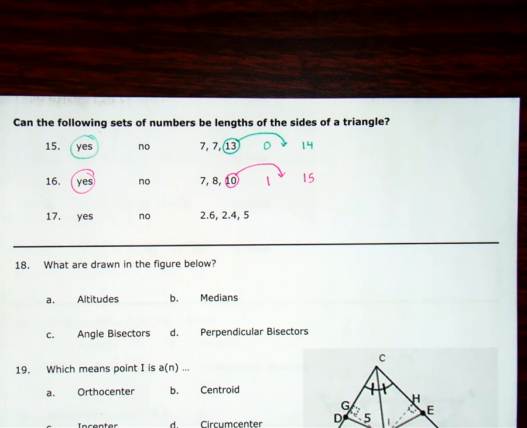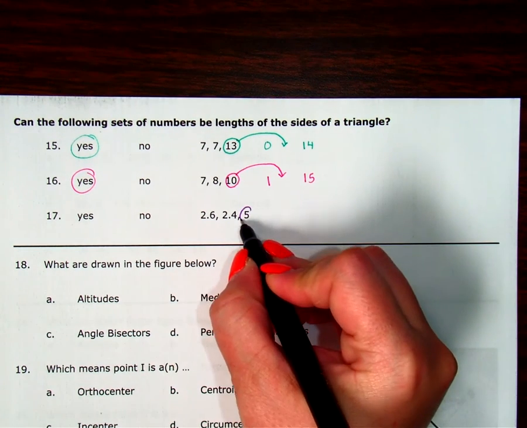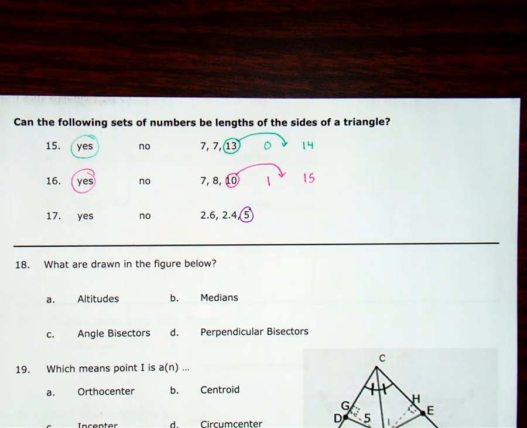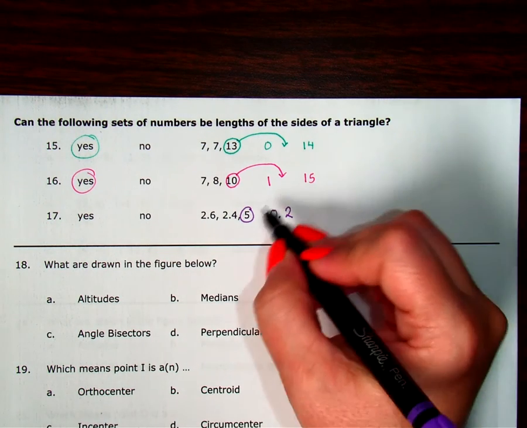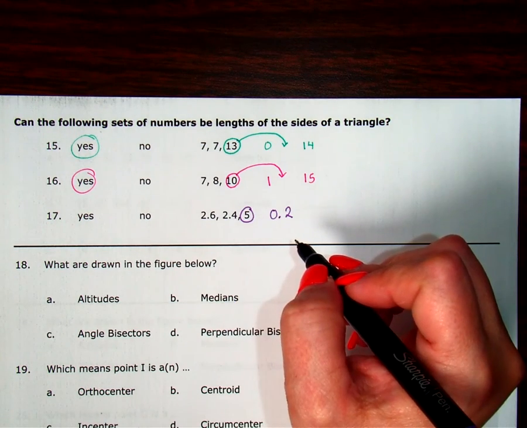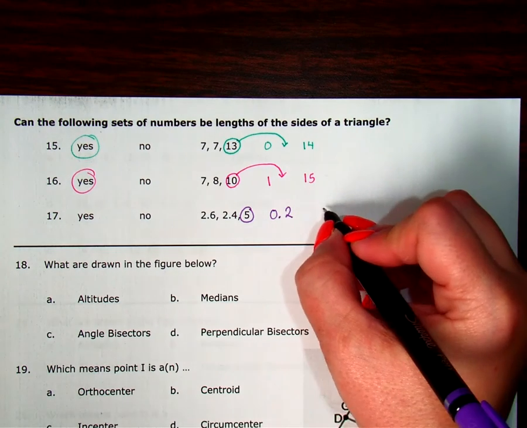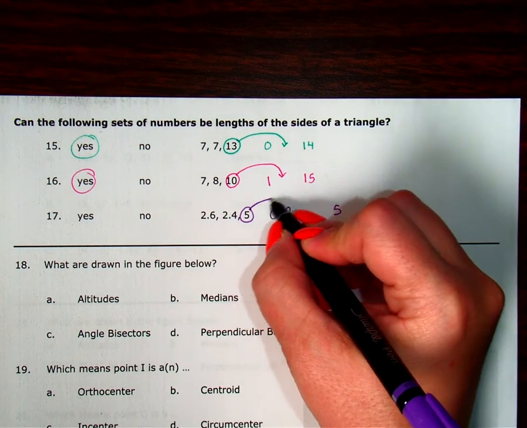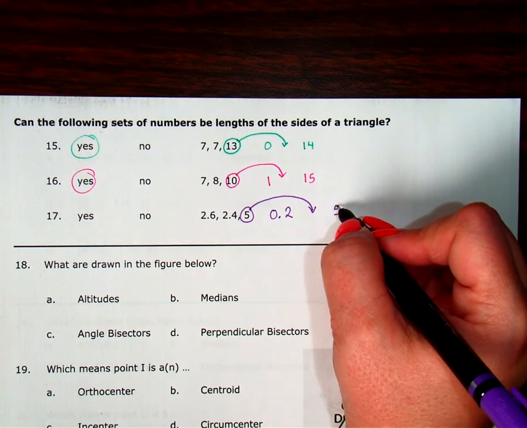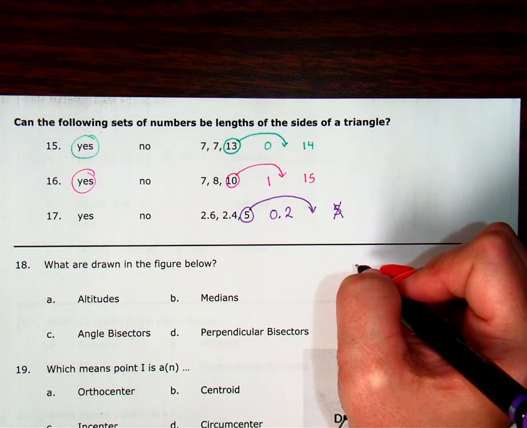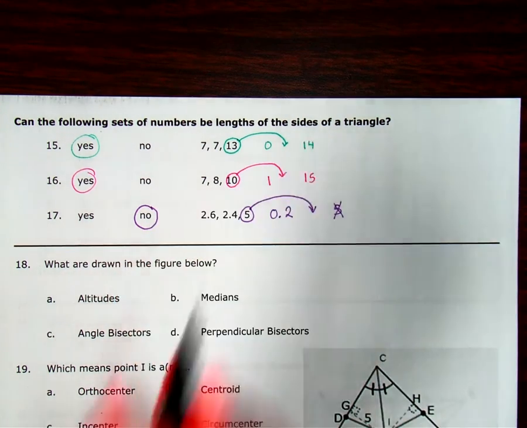All right, and then the last one in this section, I have decimals, but that's okay. There's nothing wrong with decimals. I can still subtract, right? If I choose the 5 as my third side, the difference between 2.4 and 2.6 is 0.2. The sum of 2.4 and 2.6 is 5. Does 5 fall between 0.2 and 5? Well, no, because it can't equal one of the ends, right? So my answer here is no.